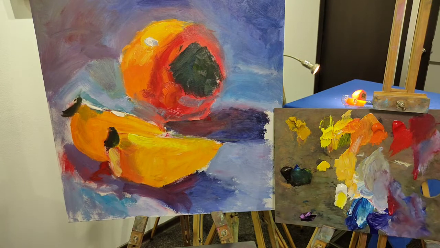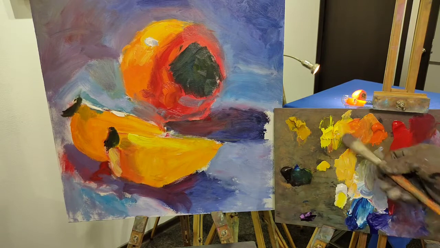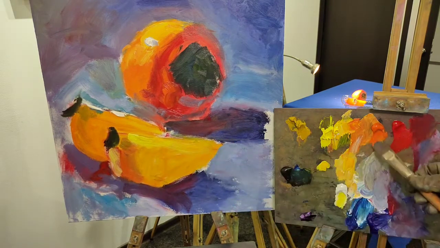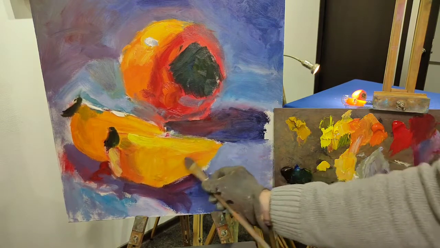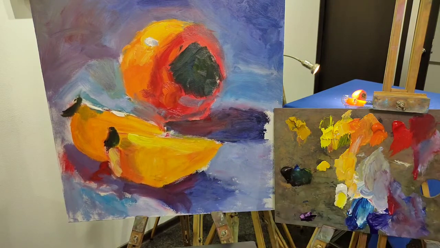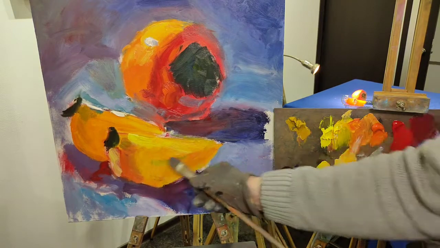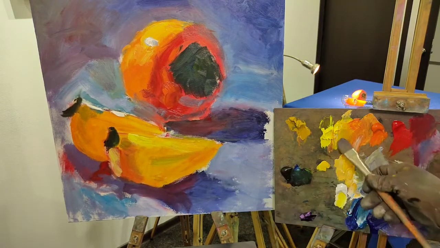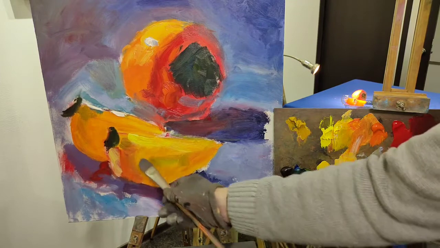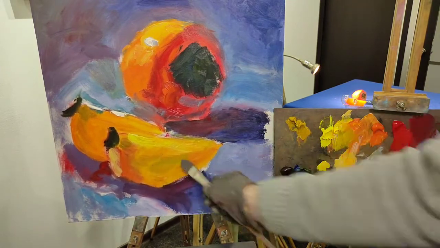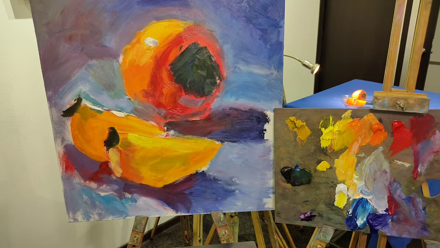We're just starting applying more accurate colors, more accurate hues here, and of course we pay a bit of attention to the brush strokes. As you see, the angle of the brush stroke, the length of it, and the thickness of it, all of this are important.